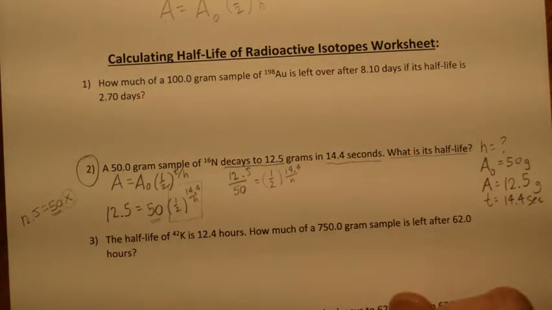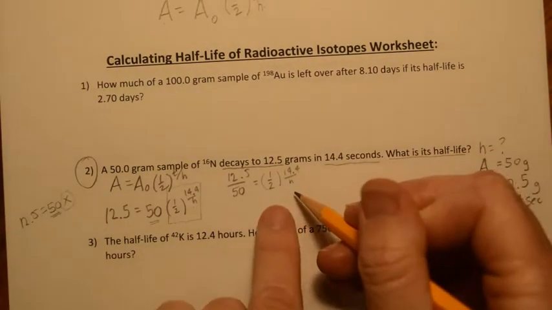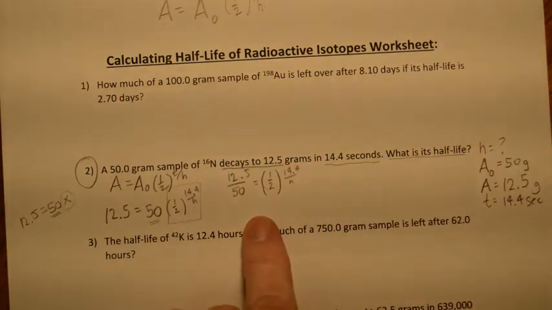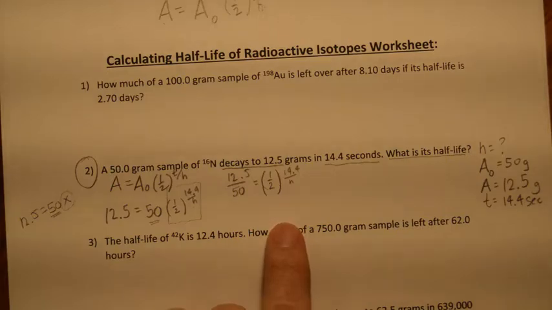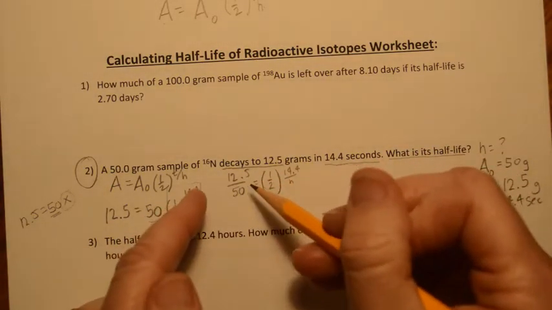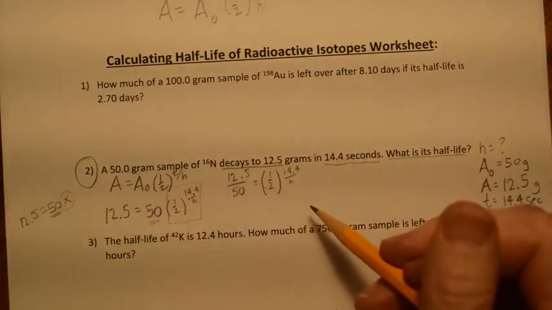over H. Again, sorry that this is looking like multiplication. It's not. Maybe I should make this longer. Now, again, there's the question of when do we convert this to a decimal? I'm going to wait.